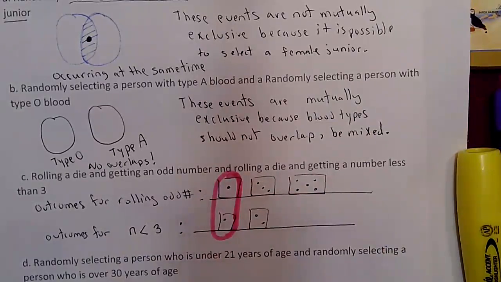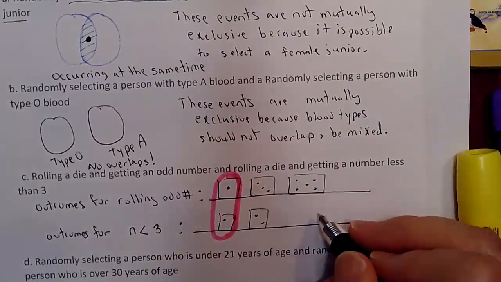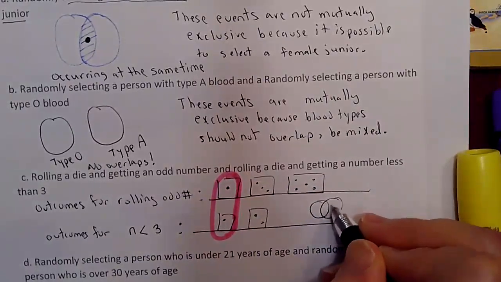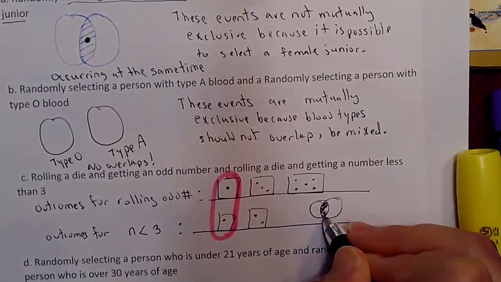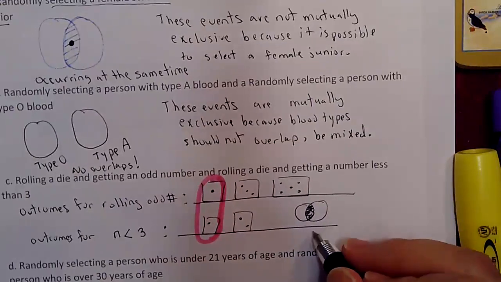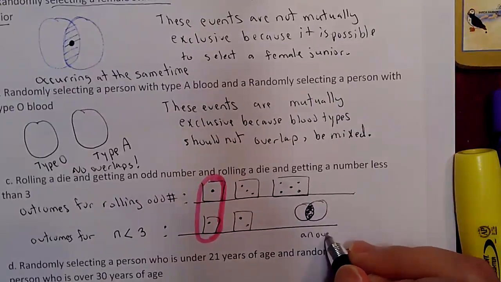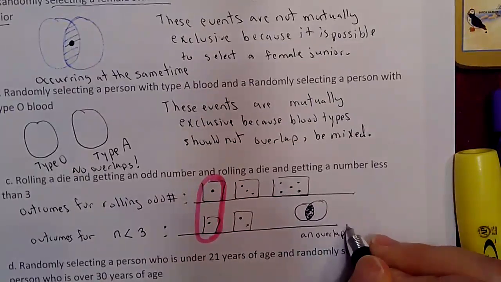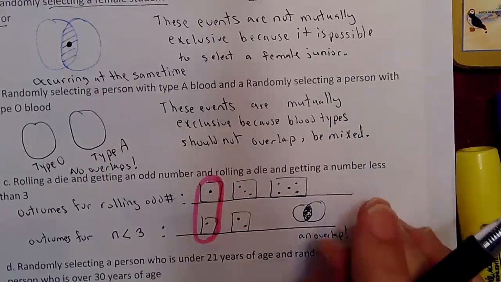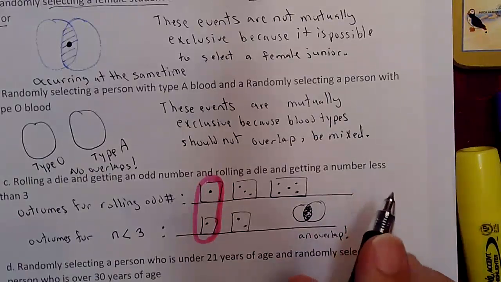So that means we have this diagram taking place, and you notice how there's an overlap. And so these events are not mutually exclusive.